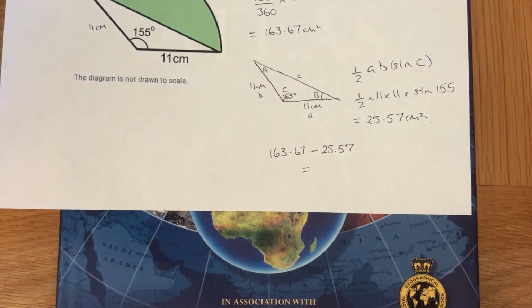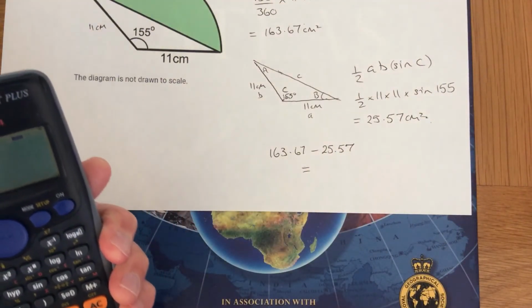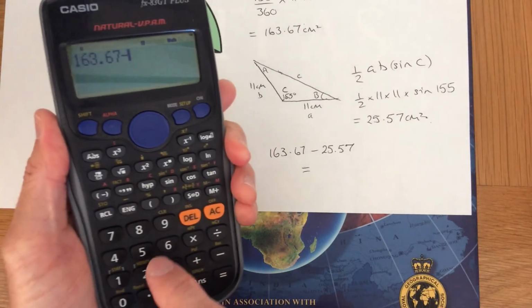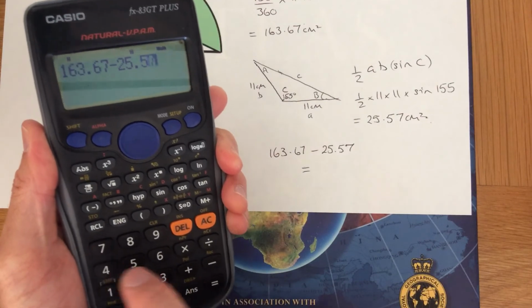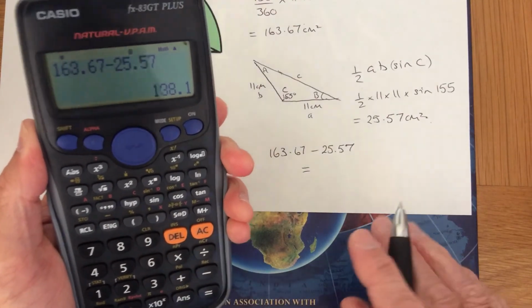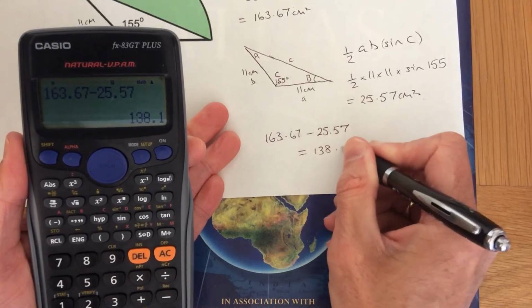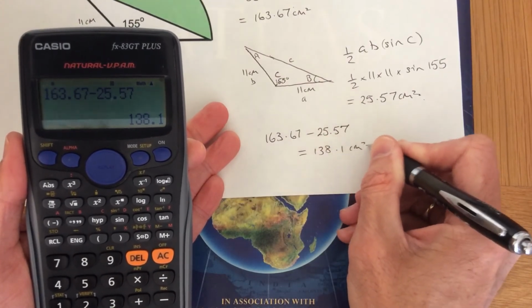Just check what that's going to be. I get 138.1 centimetres squared, of course.